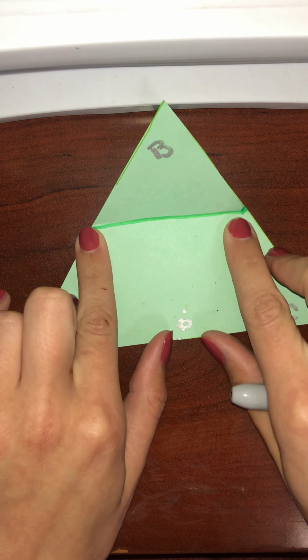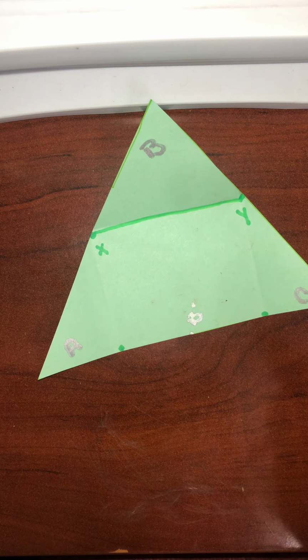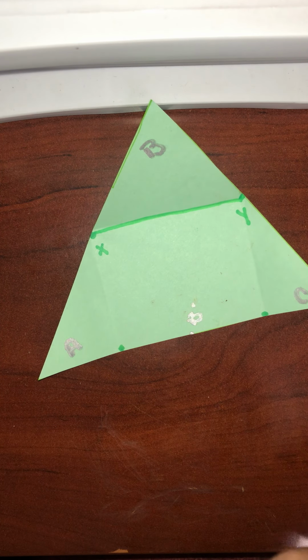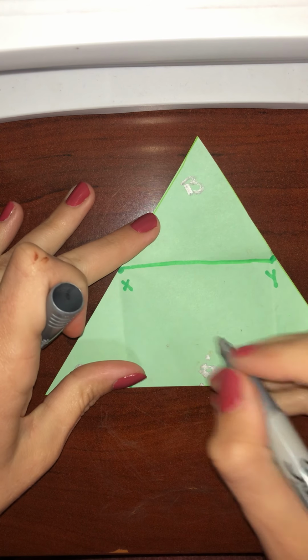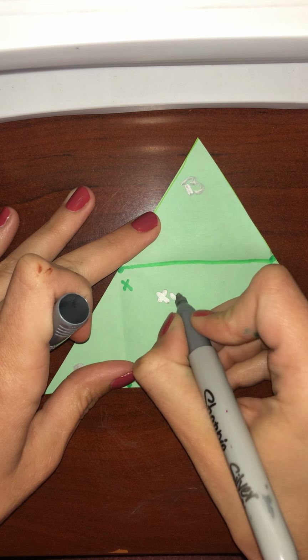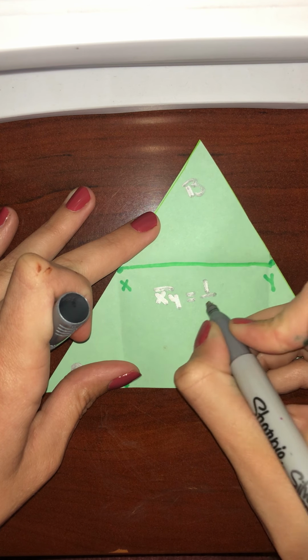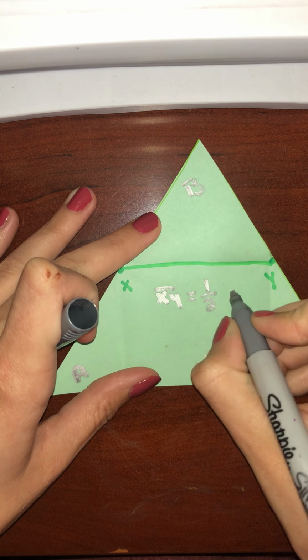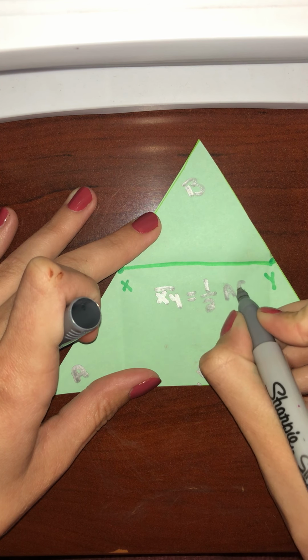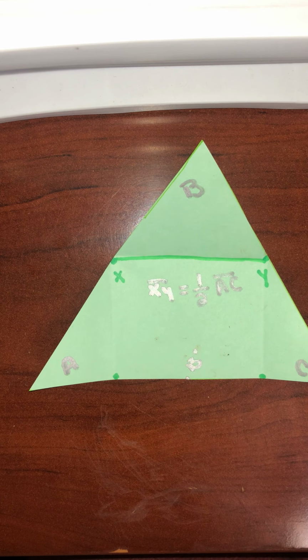If we follow that up, we see that it goes directly into XY. So we can say that line segment XY is equal to 1/2 of line segment AC. Let me get a pen to draw that in.